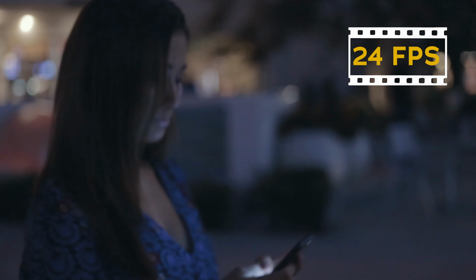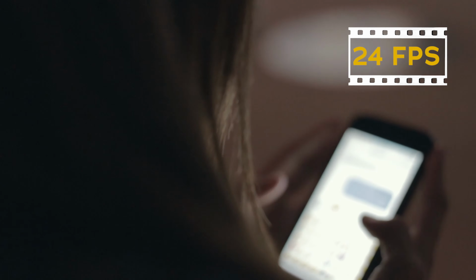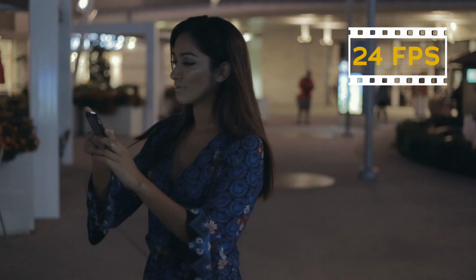Alright, so like I said, in your camera you will find 24 frames per second, 30, 60, and in some cameras you will find 120 and 240 frames per second. Let's start with 24 frames per second. This frame rate is the one used to film movies. 24 is the number of frames per second your camera records in order to reproduce normal speed motion, and is the one that I'm using right now, the one that I'm recording myself with right now.